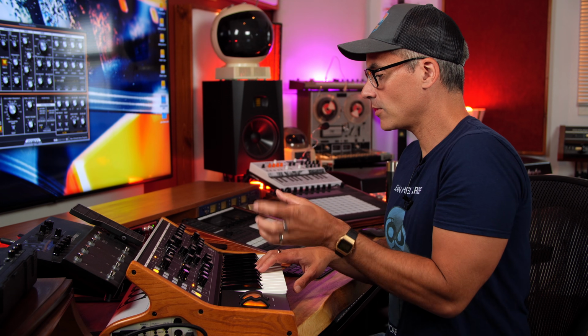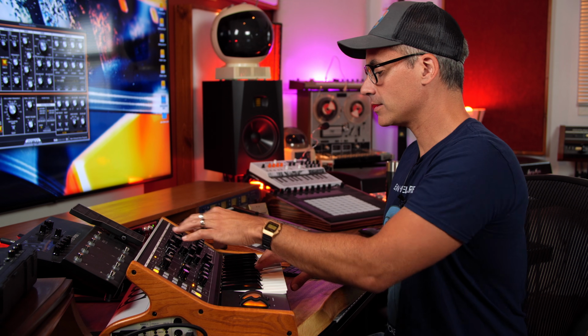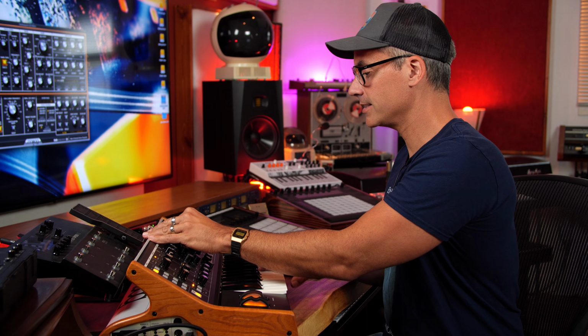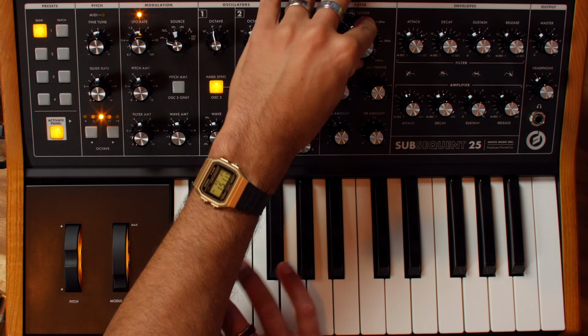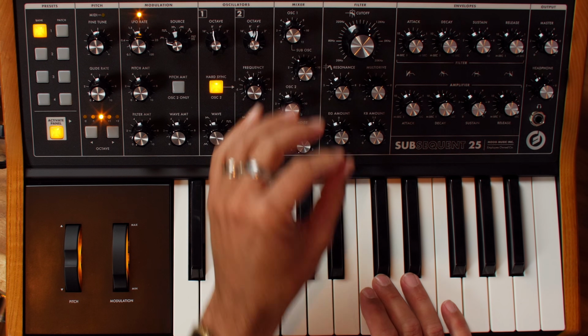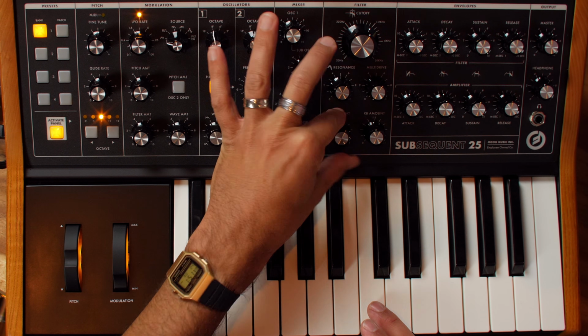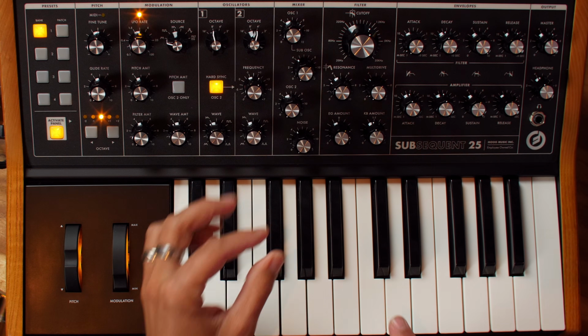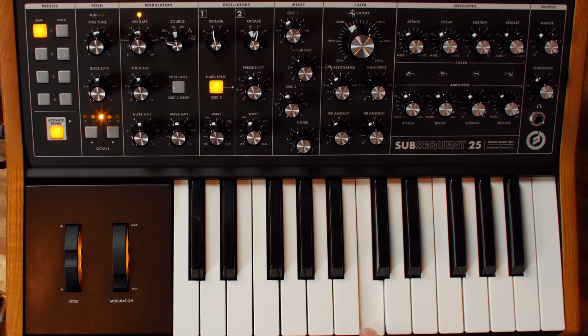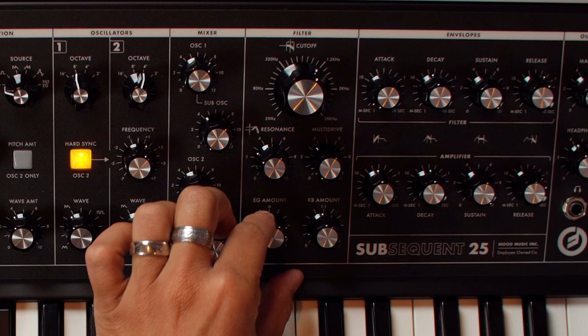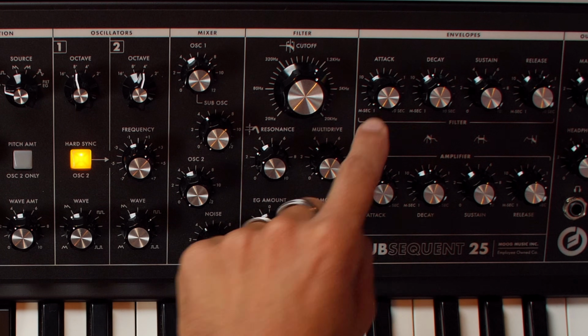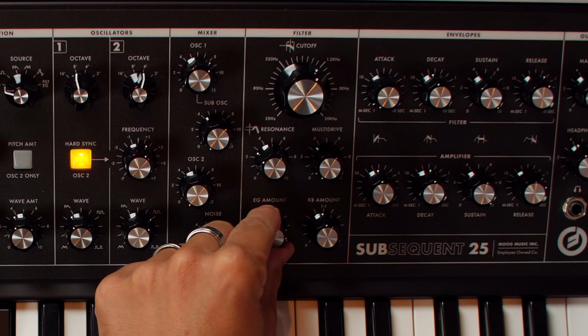And remember I said I wanted to be able to go wow, wow, wow, like this. Let's see if we can approximate this. So let's set it a little bit lower. So with this EG amount all the way up, let's crank the attack all the way for a sec. So that's how far our filter cutoff is going to go. If we crank the attack all the way to the left, it's taking us all the way up to the highest level. Let's go even farther.